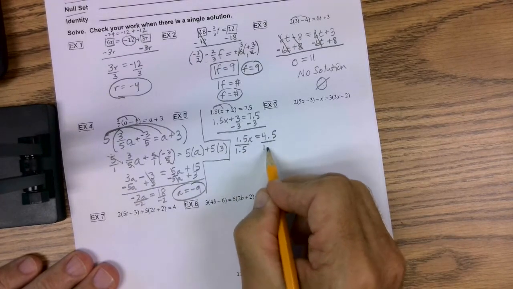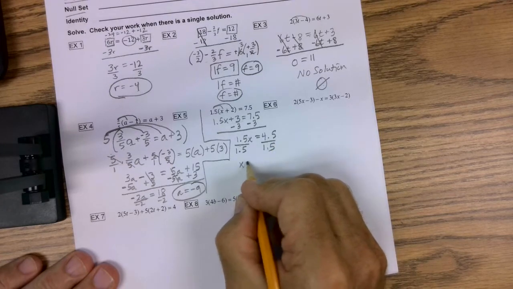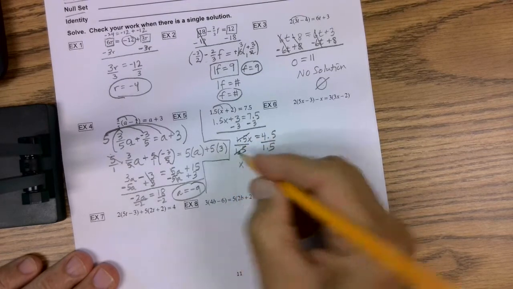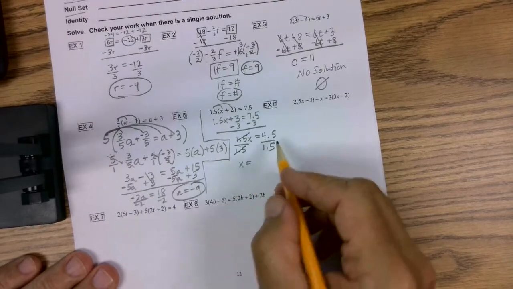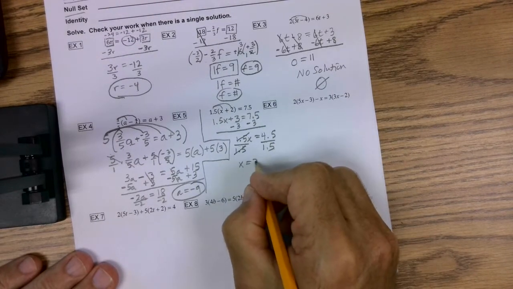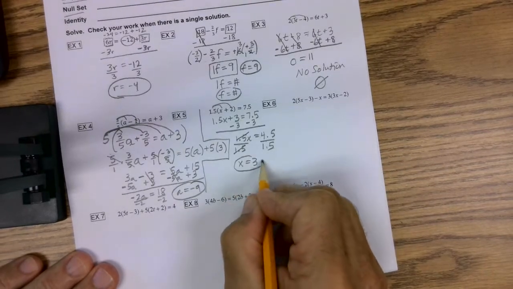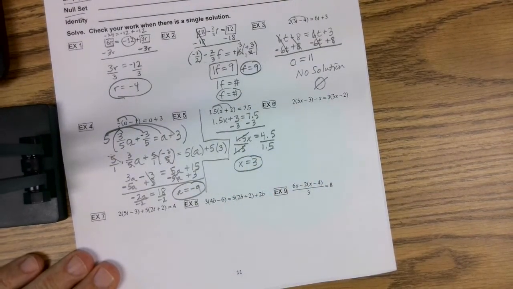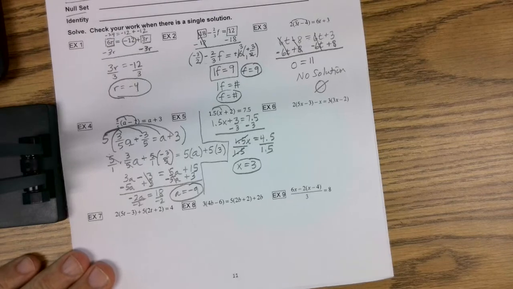I'm going to divide by 1.5, and I get x is, notice these cancel. That's where the x comes from. And look at that, 4.5 divided by 1.5. You can check it with your calculator, but that equals 3. So that just kind of worked out. Sometimes they work out, sometimes they don't.